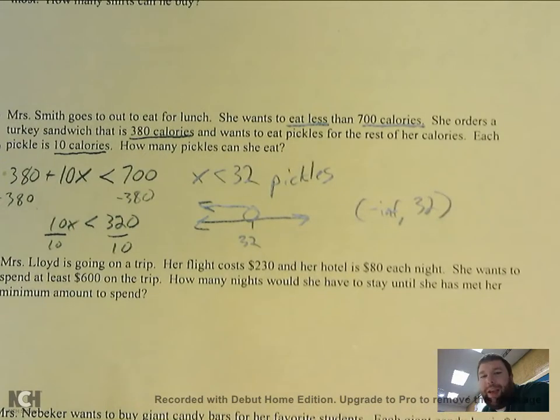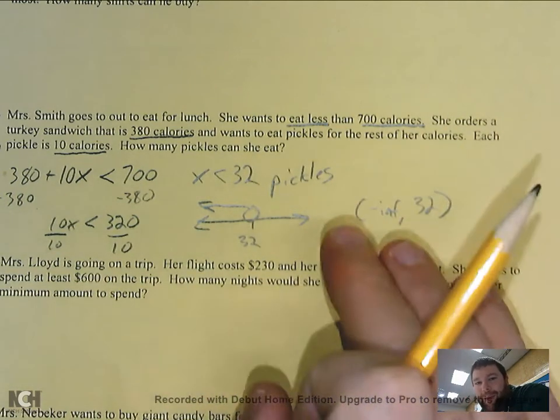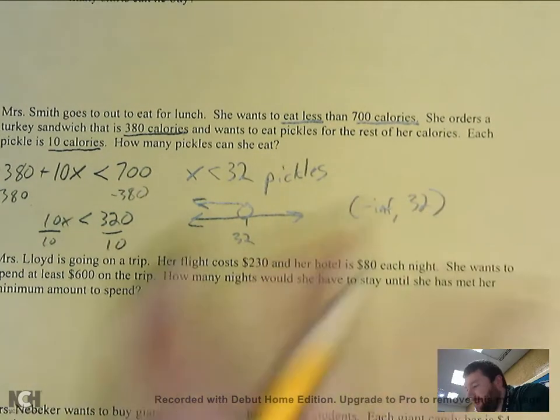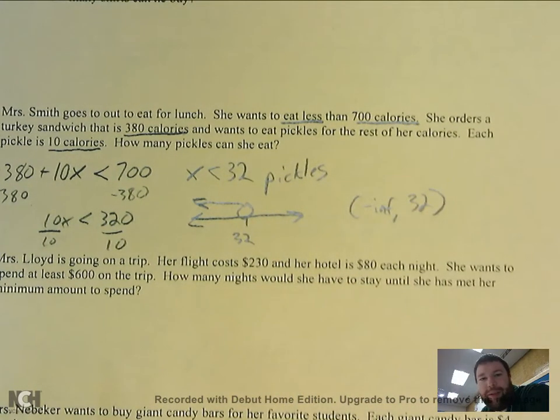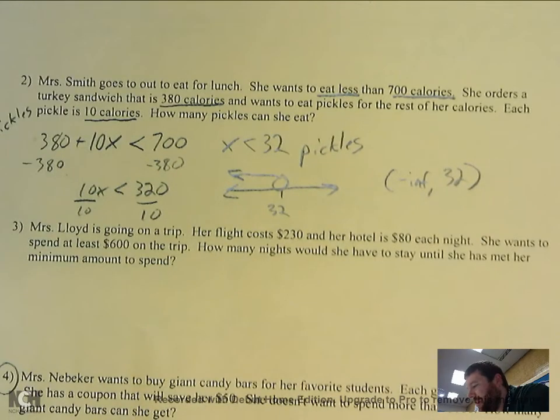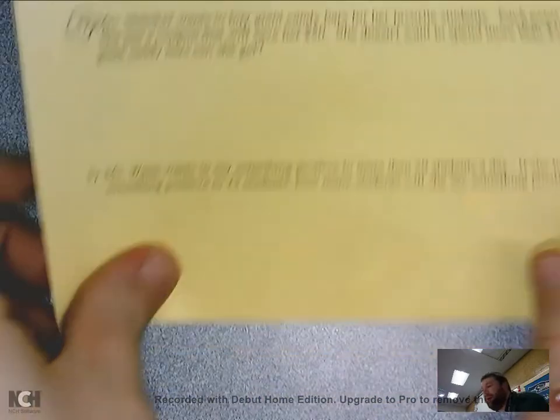Now, obviously, you can't have less than 0 pickles. So that's where you could make this a compound, but to make things simple, we're not going to worry about that. We're just going to do the normal individual. We made these kind of simple inequalities, so you don't have to worry about overthinking it too much. Okay, let's look at another one. Let's look at this one down here, number 5.